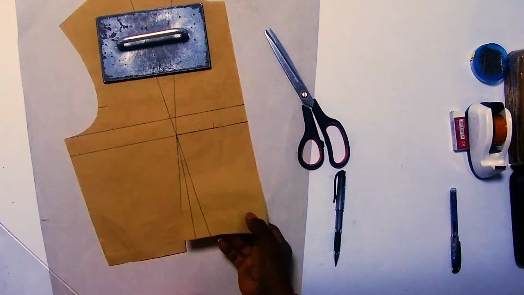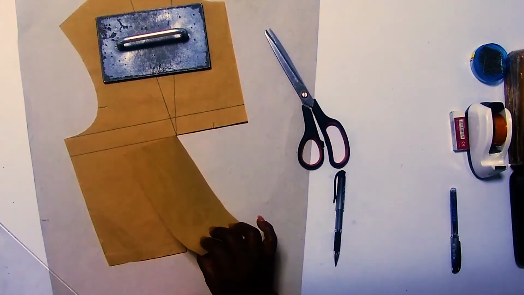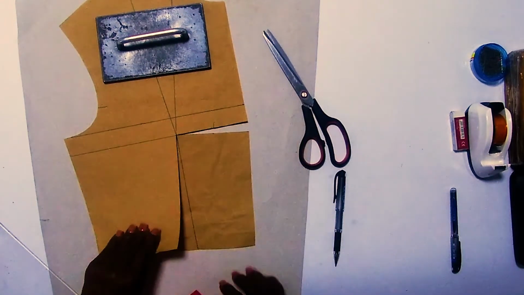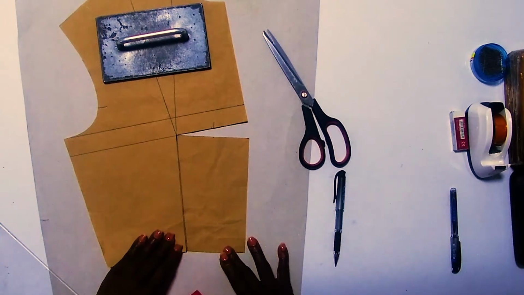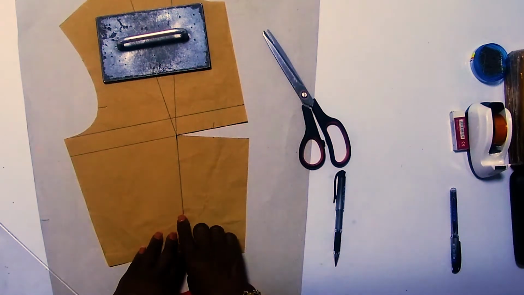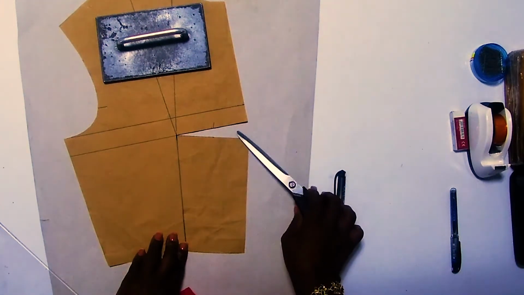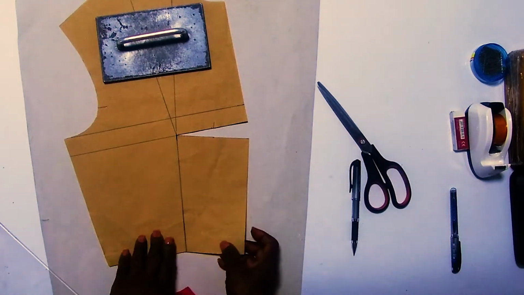So here you are. I have a hinge. I've created the hinge here, and so I'm going to slide this piece under the rest of the work, closing this dart, the waist dart, and then effectively transferring the waist dart to this new location. As you can see, I'll go back quickly.